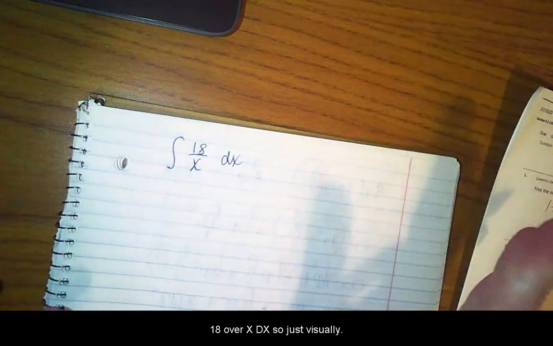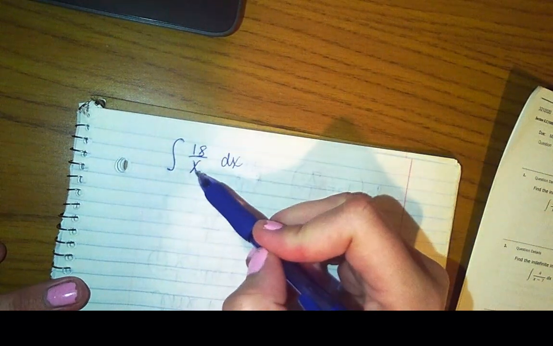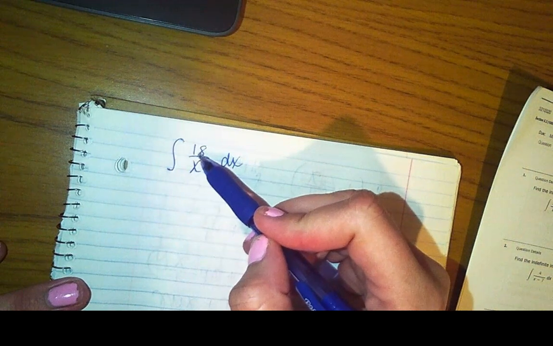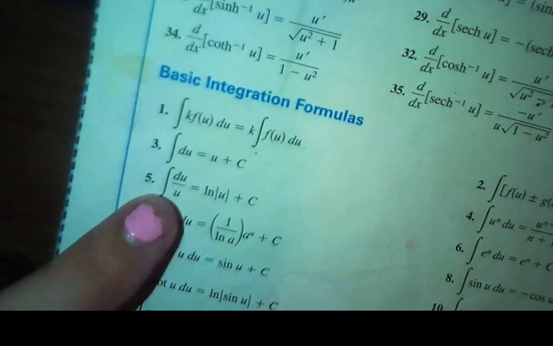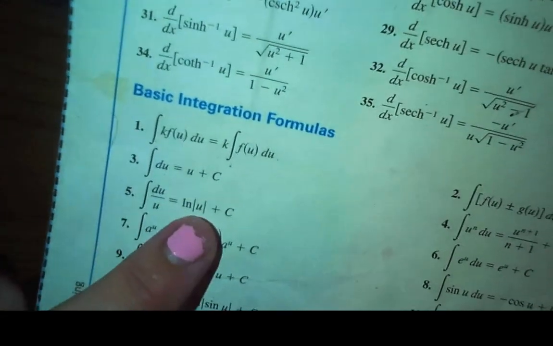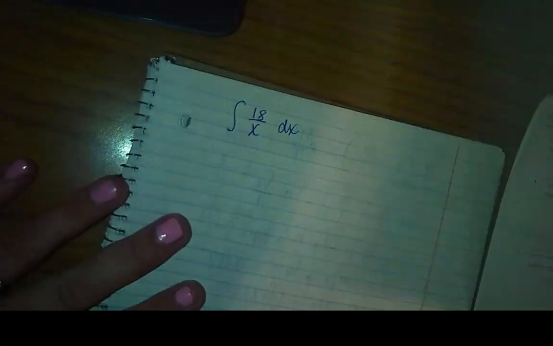So just visually, the very first thing I do when I see a fraction as my integrand is I ask myself, is the derivative of the bottom in the top? And if it is, then the answer is going to be the natural log. So if we look at your formula chart, number 5 says if the derivative of the bottom is in the top, the answer is the natural log of the bottom in absolute values. Okay, you've got to put it in absolute values.